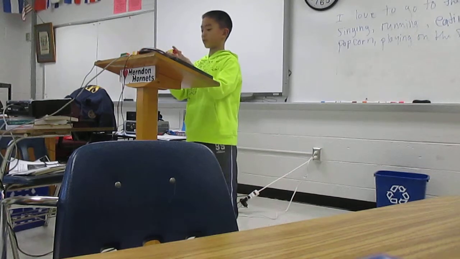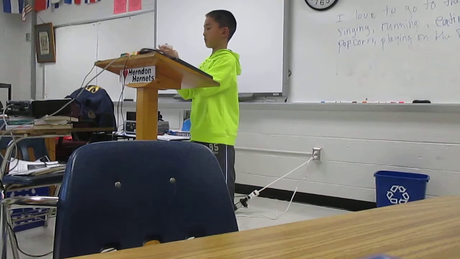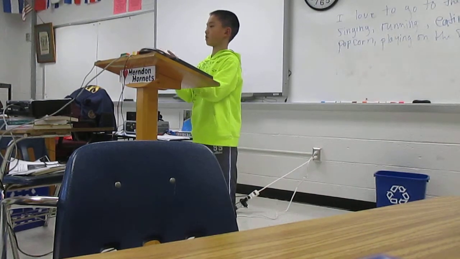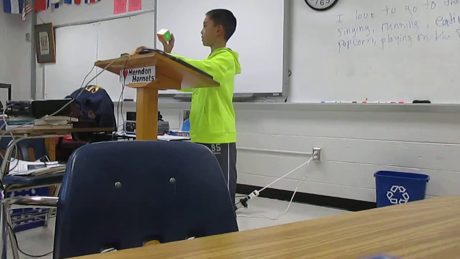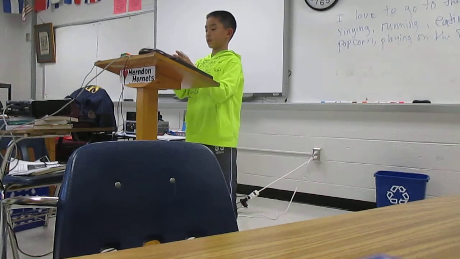And then on the 3x3, there's different patterns. Like I just did dot in the middle, which you basically turn the middle layer once. Dot in the middle and checkerboard. Most of you guys know checkerboard, I'm guessing.